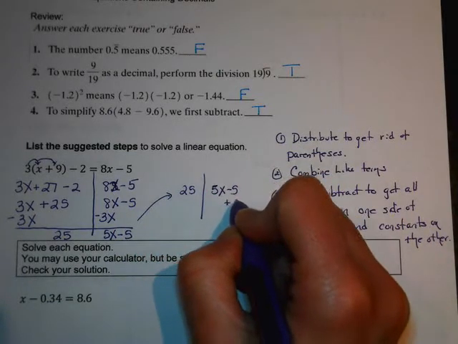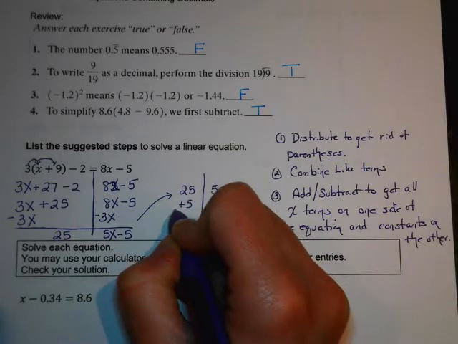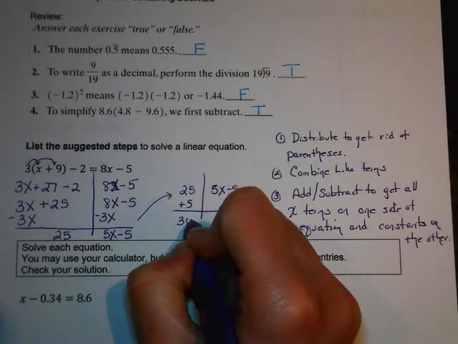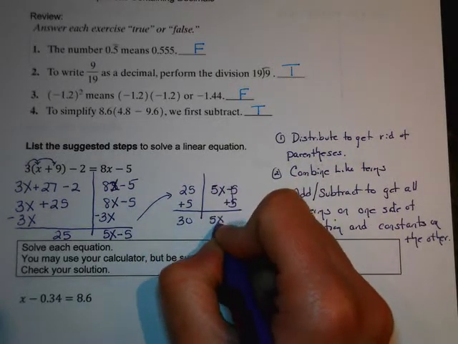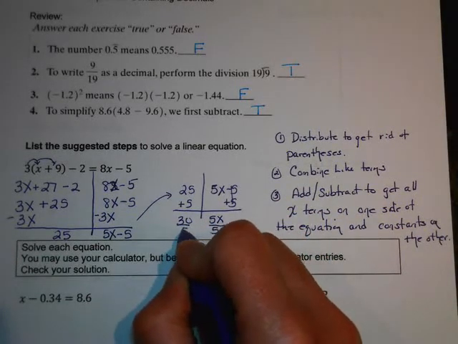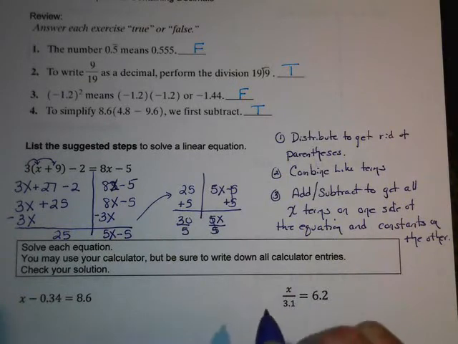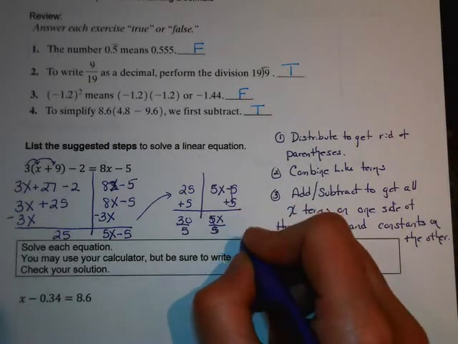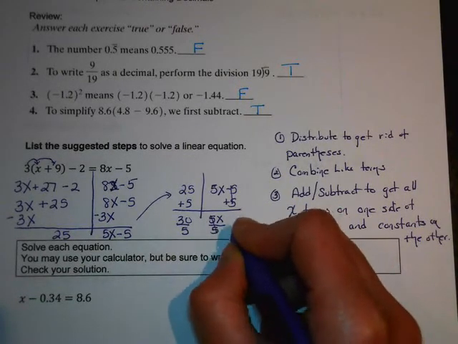Okay, and then I'm going to add 5. So then I have all the constants. And then the last step to this is divide. Right? You can write that last step down. So it looks like x is equal to 6.